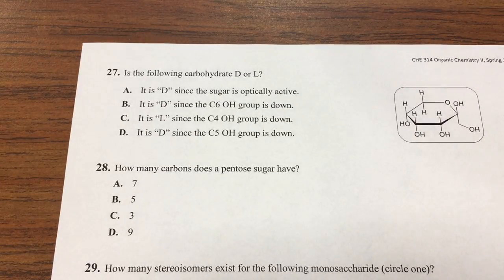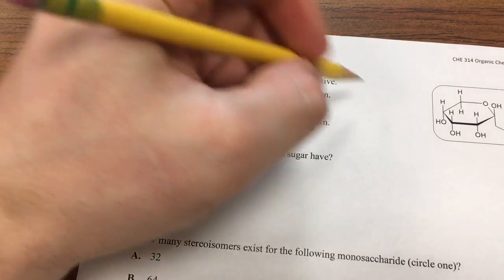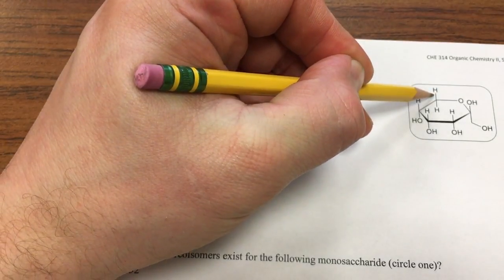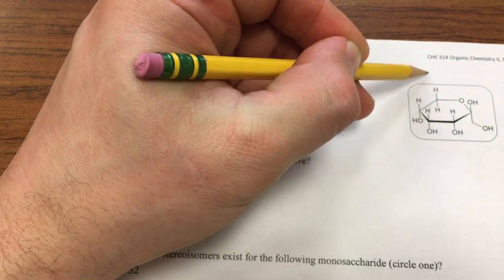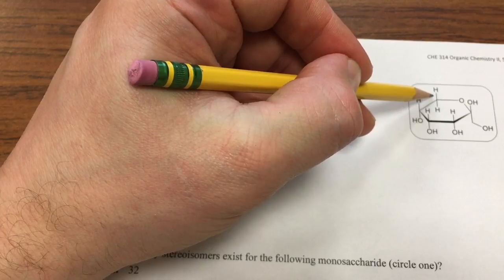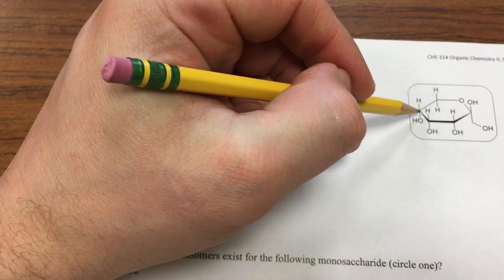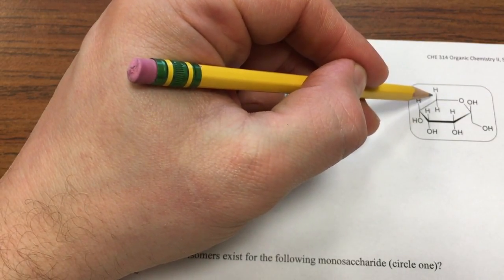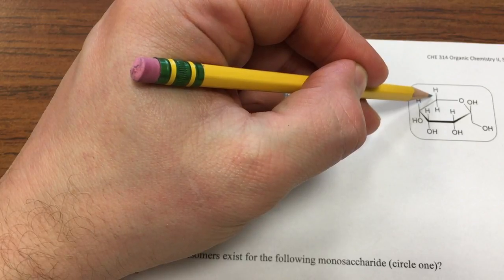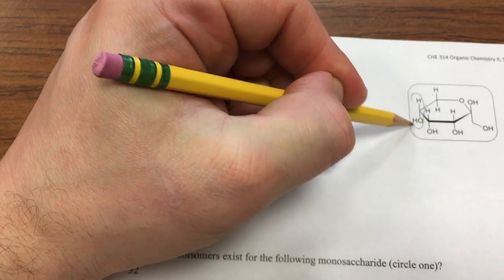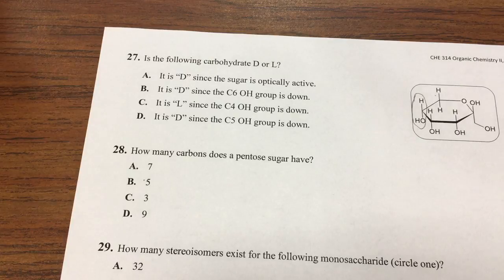Okay, number 27, right here. This is asking, is this a D or L sugar, which looks easy, but when we go to this part of the molecule where we should find a CH2 pointed up or down, there's no CH2. Well, by definition then, we have to go to the last stereocenter in this molecule, which is this one, to determine if it's a D or L sugar.